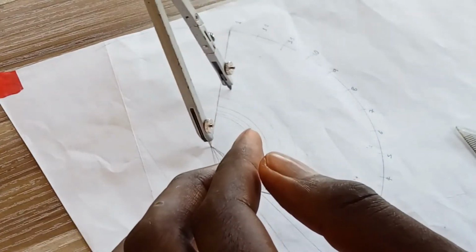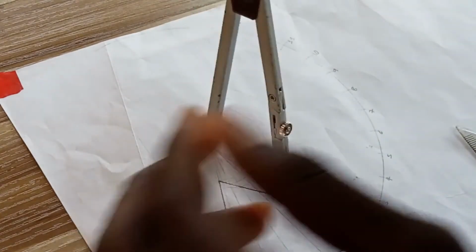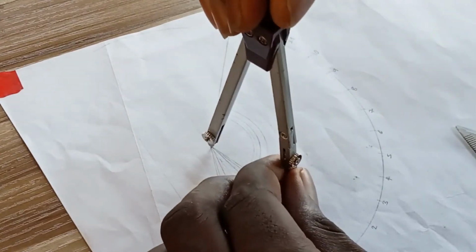These lines should be thin continuous lines too, because they're still just construction lines.